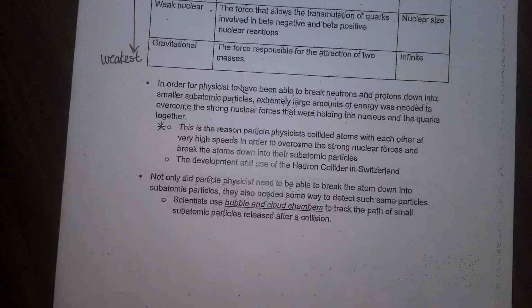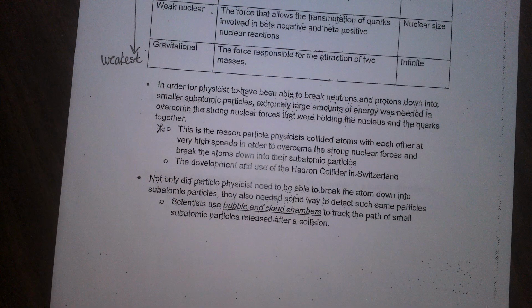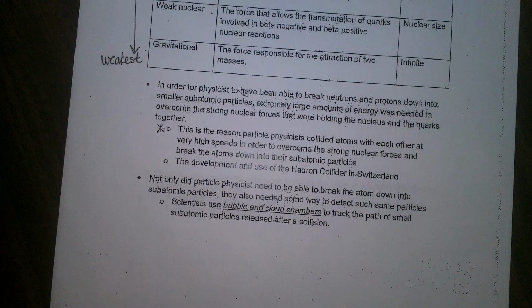So physicists have been able to break neutrons and protons down into small subatomic particles. They needed large amounts of energy to overcome this strong force. So particle physicists collide atoms with each other, in the Hadron Collider in Switzerland. This is a massive, massive piece of equipment. They were able to break the atom down into subatomic particles, but they needed a way to detect those particles, so they used bubble and cloud chambers that track the path.